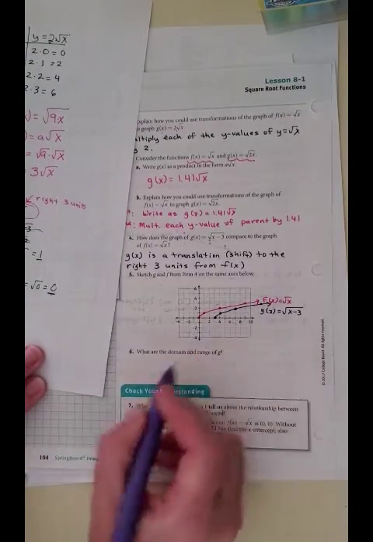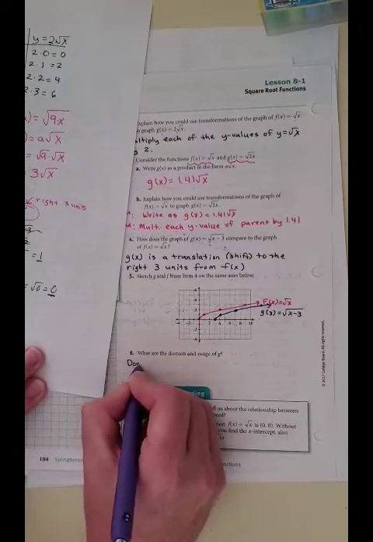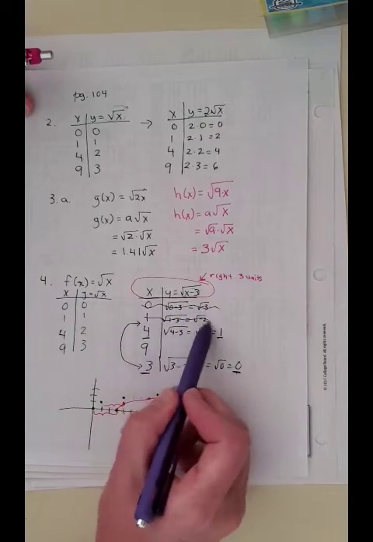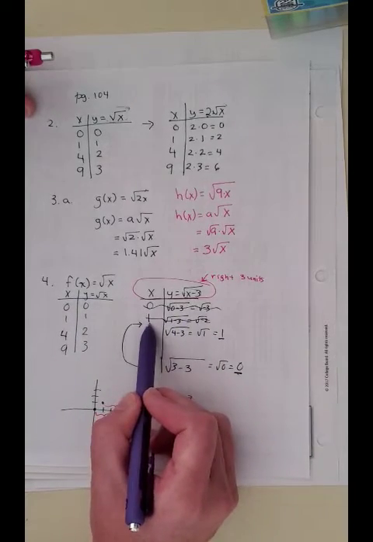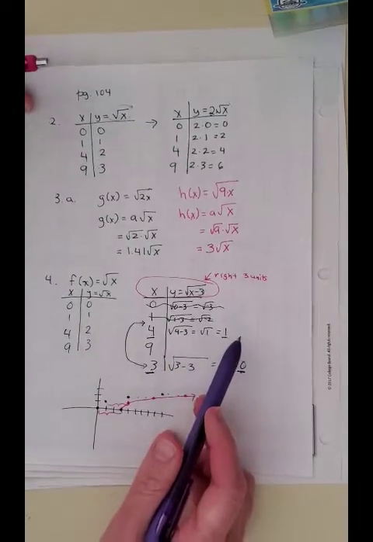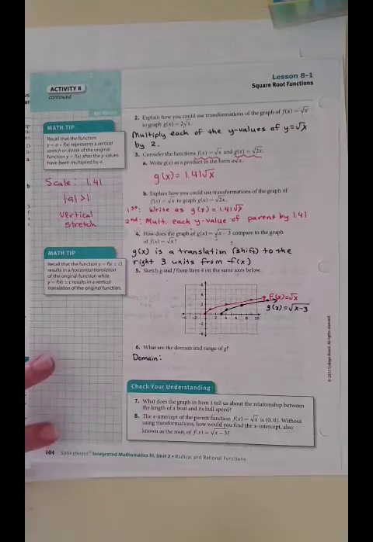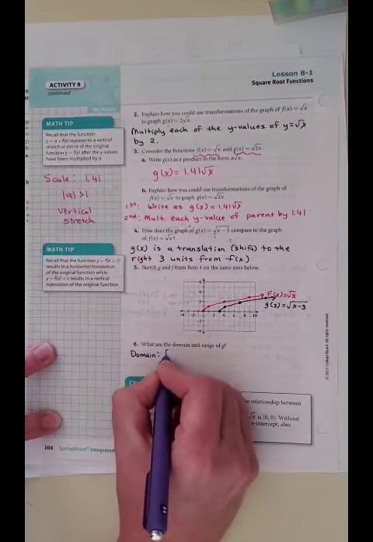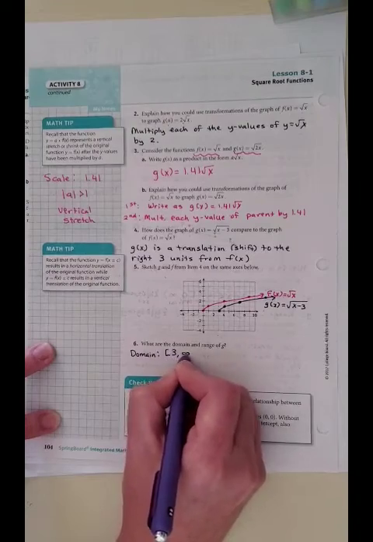So the domain for G, the domain is our x values. And remember, we've investigated this when we substituted in values. Some of them won't work. The earliest value that will work is 3. But we can't have a negative under the radical and get a real number. And so the domain is from 3 to infinity. So from 3 to infinity.